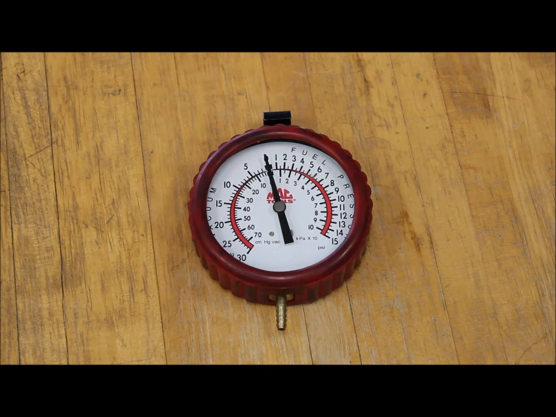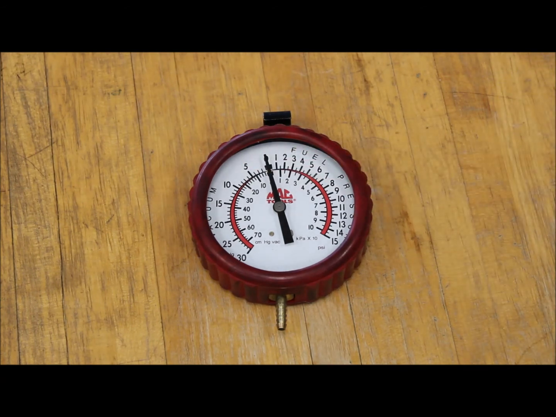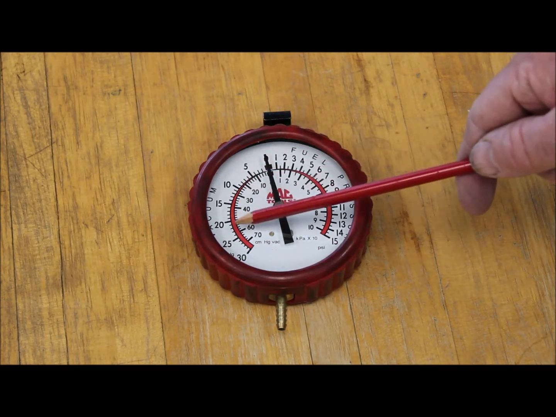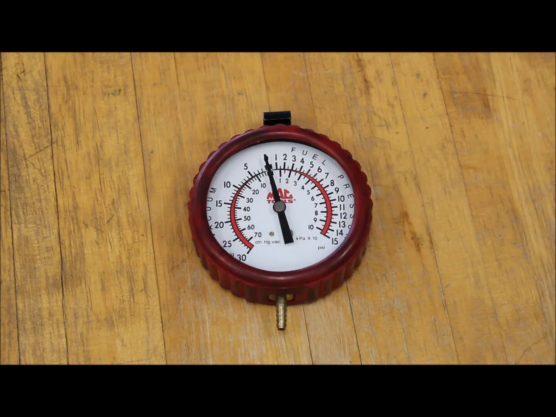Then if the engine's moving fast, so it needs a lot of air, and we close the throttle, you might see this needle drop way down here because we're blocking off any incoming airflow, yet the engine is still looking for it, if you will. So that's about it on the vacuum gauge.